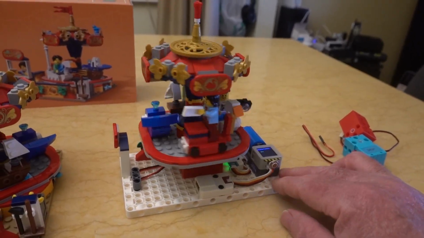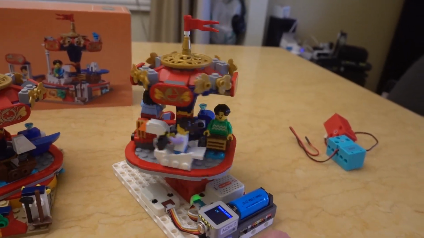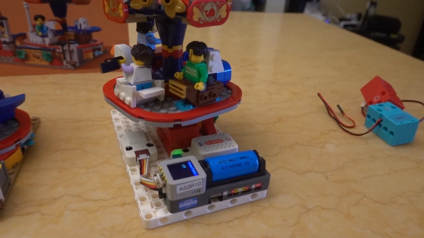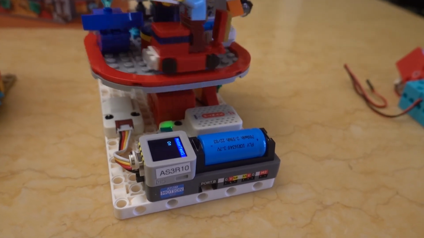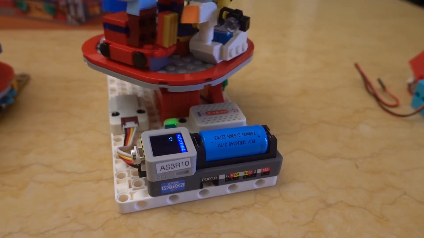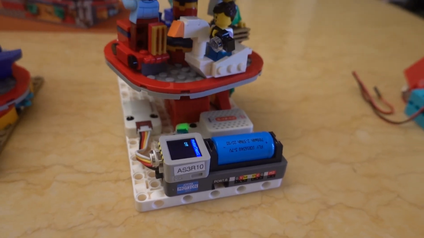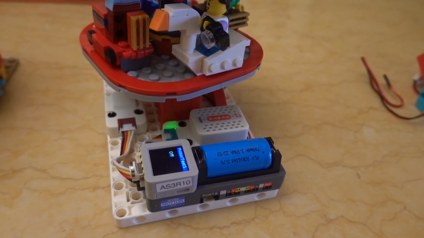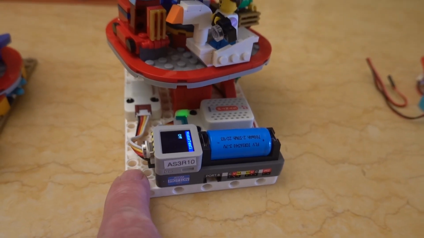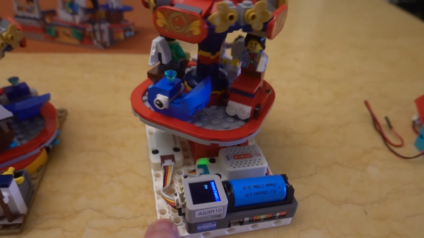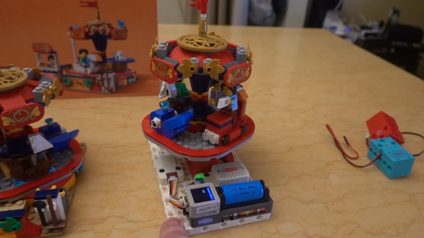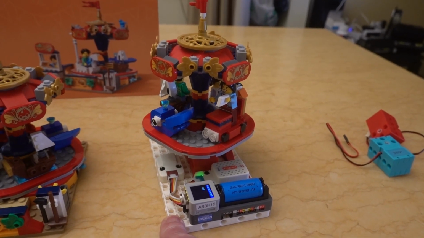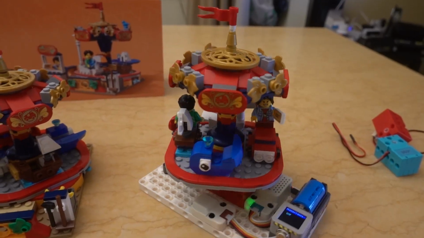And the motor is controlled by an Atom S3R computer that sits on a motion base. And the intention is we're going to extend this to add music for the carousel and lights. At the moment, we're doing unit tests on the motor to see if it can handle the load of the carousel.